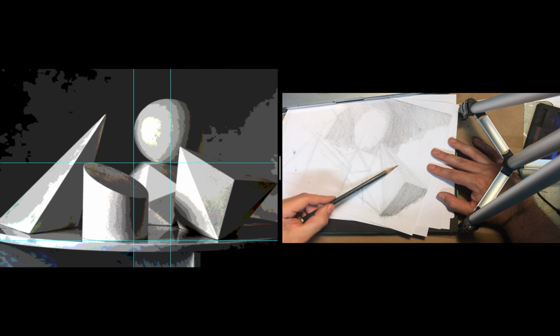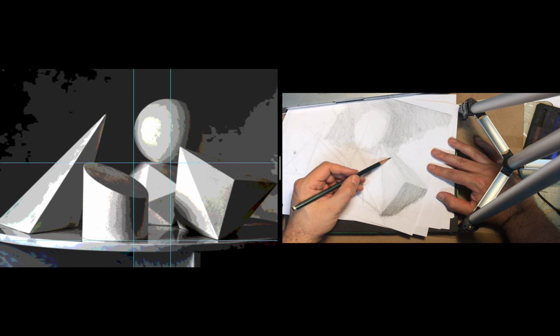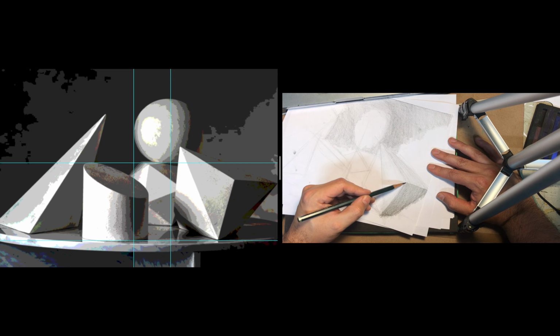Right at the 20-minute mark. I'm going to feel free to spill past that line. This edge is not looking so good.